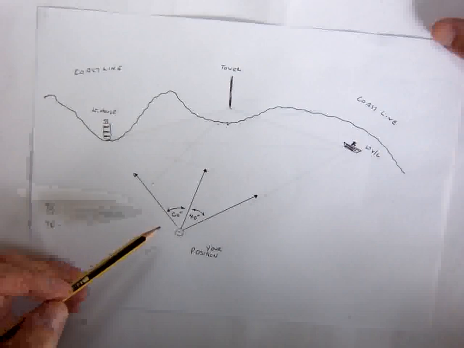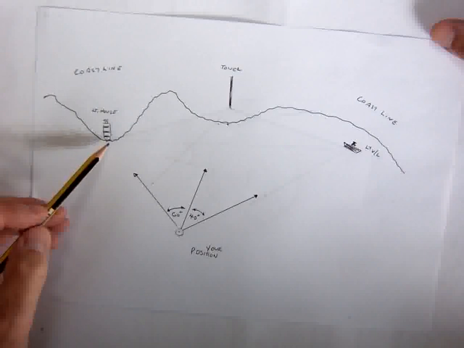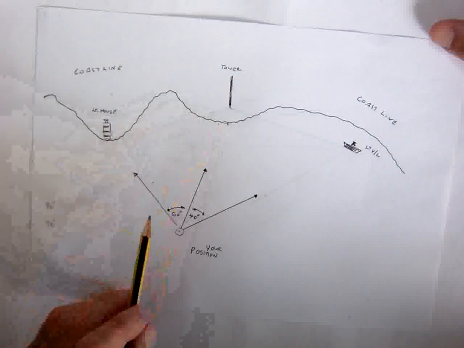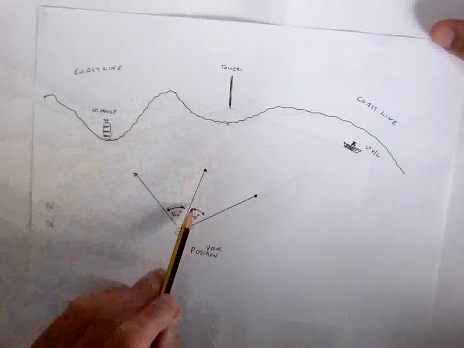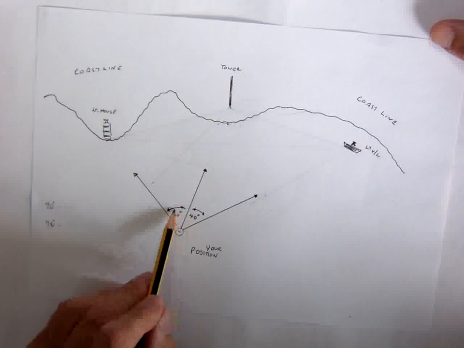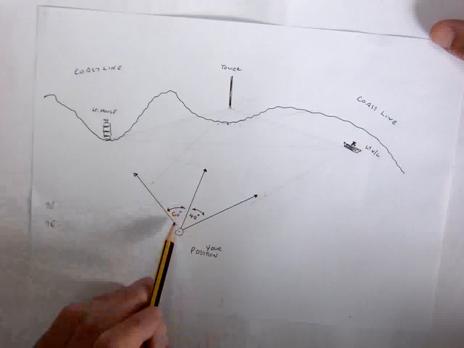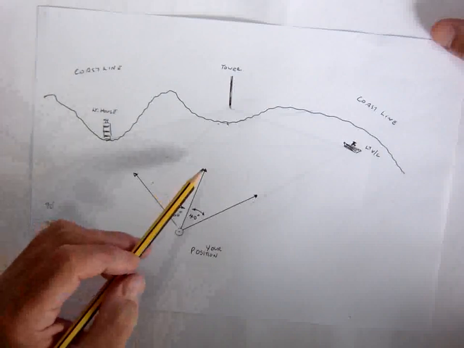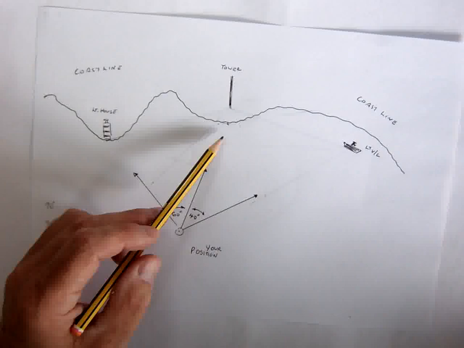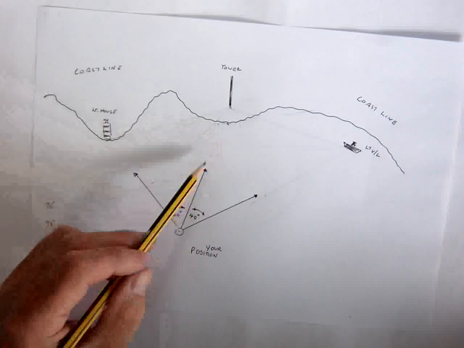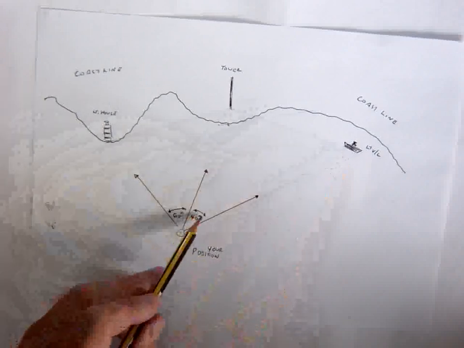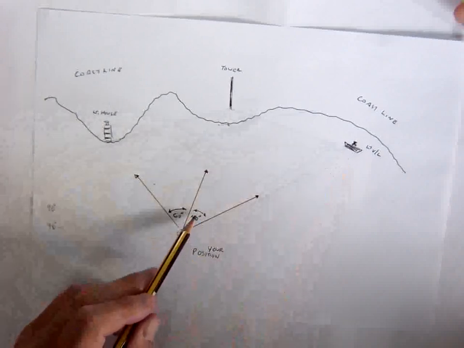So you hold your sextant horizontally, point it at the lighthouse and measure the angle between the lighthouse and the tower, which will be this angle here, and in our example we get 60 degrees. We then get our sextant again horizontally, point the sextant towards the tower and then measure the angle between the tower and the light vessel, and the angle here that we get is 40 degrees.